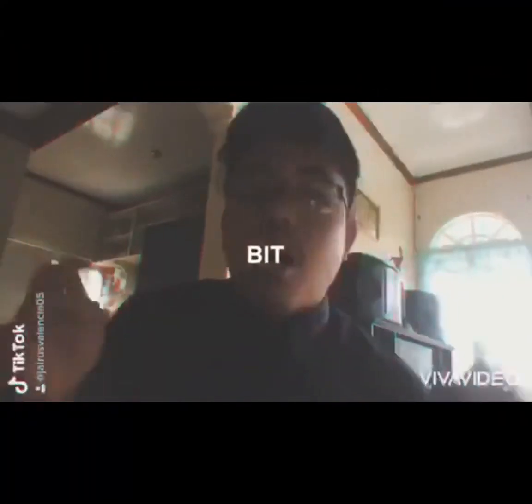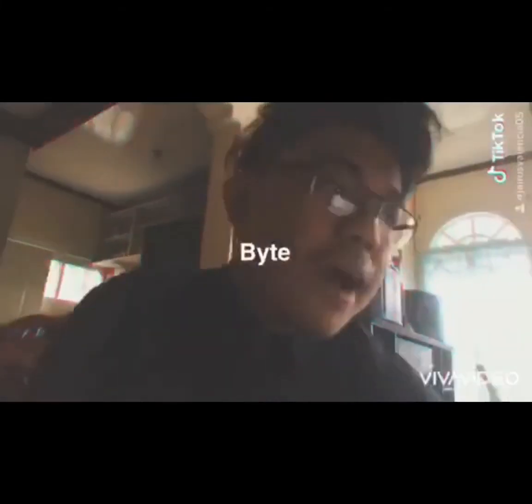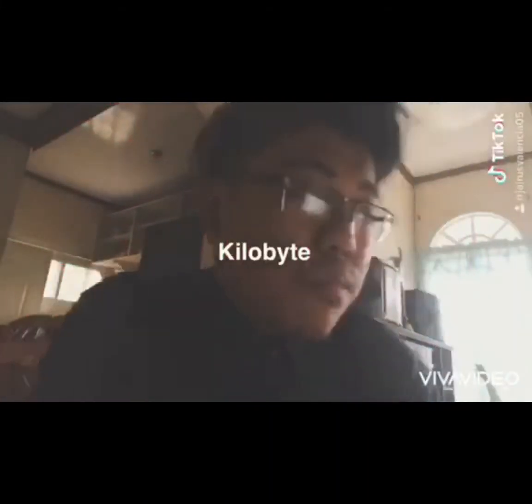So guys, pag-usapan natin ang data storages. Una ay bit, short or binary digit is the smallest unit of measurement used to quantify computer data. Next is byte. A byte is a data measurement also, a unit that contains 8 bits or a series of zeros and ones. Next is kilobyte. A kilobyte is the smallest unit of measurement greater than a byte.